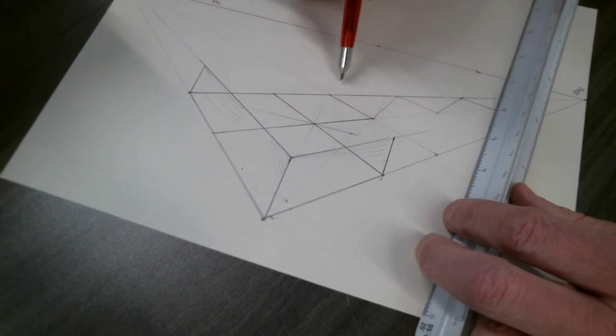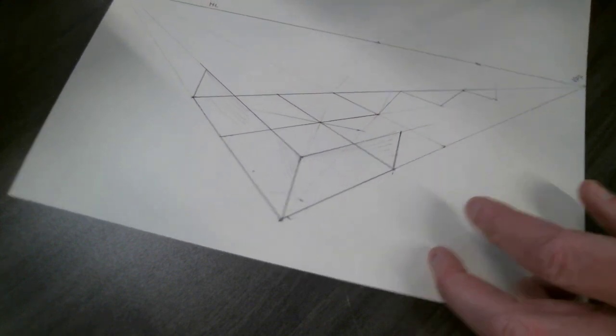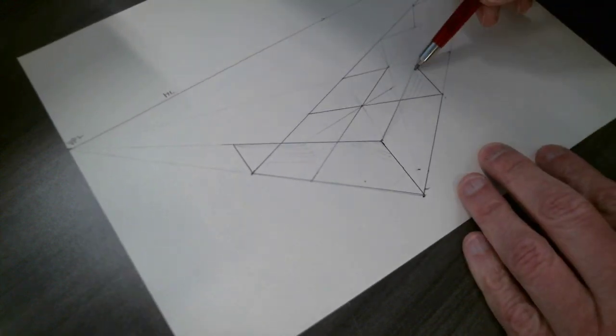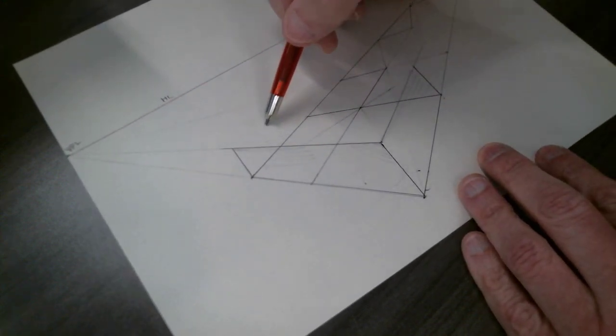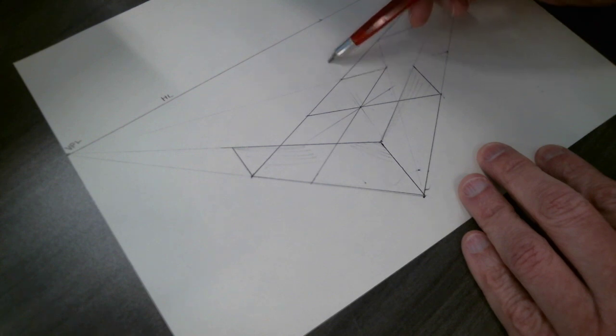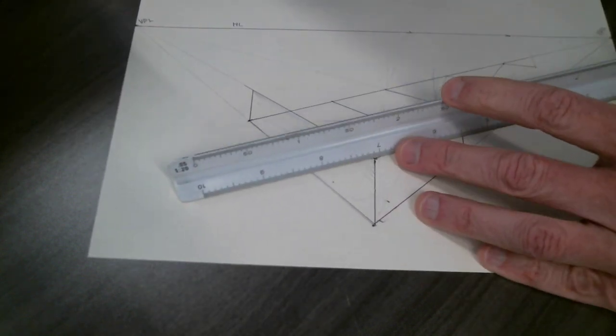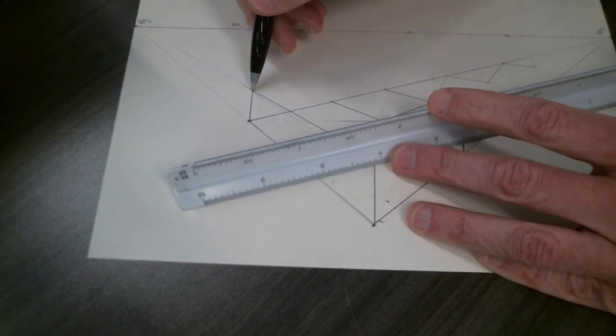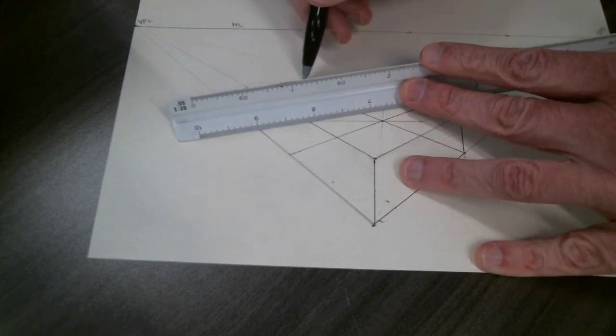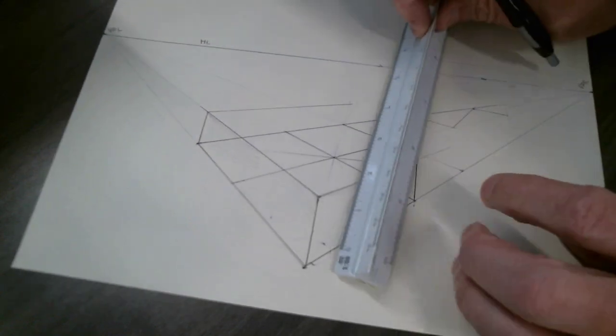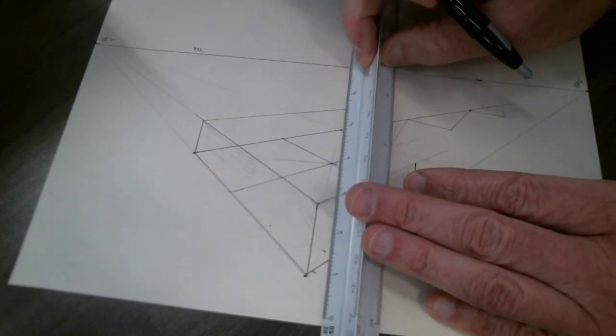And I just have to extend these three pieces up, and that'll give me that section. So this one's going back to here, and this one's going all the way back to this one. Like I said, just have to watch what you're doing. And that'll give you that.